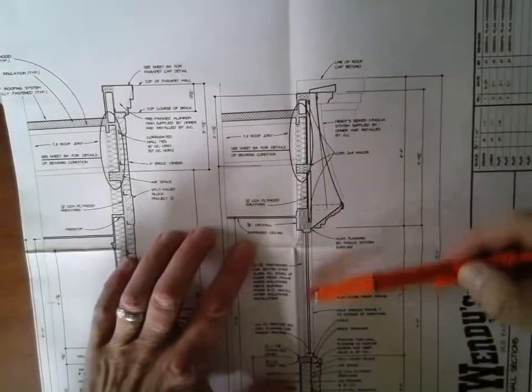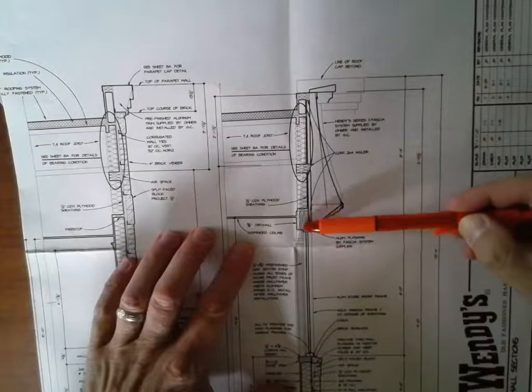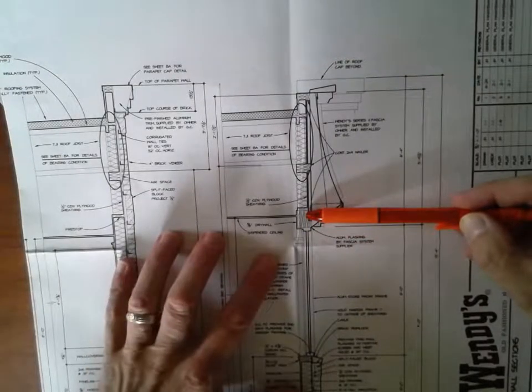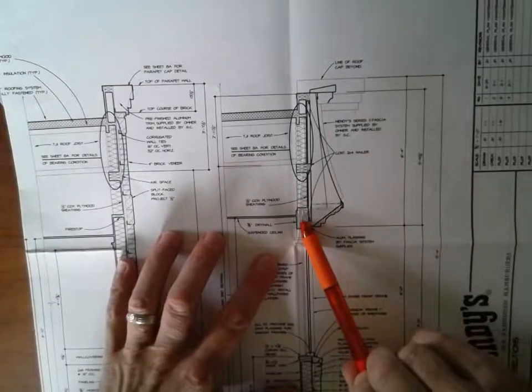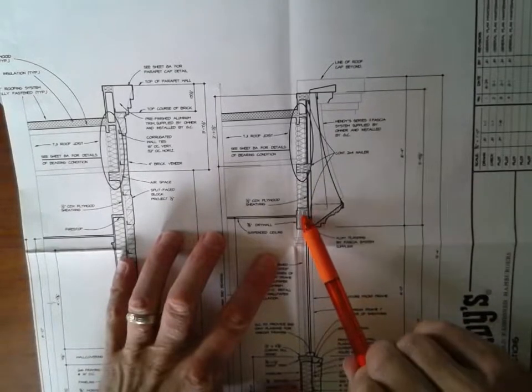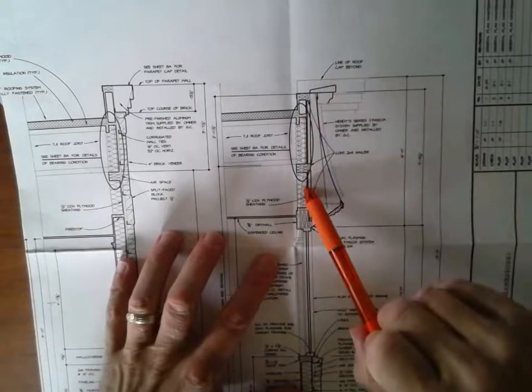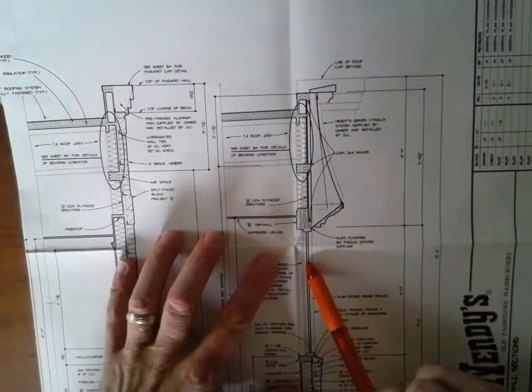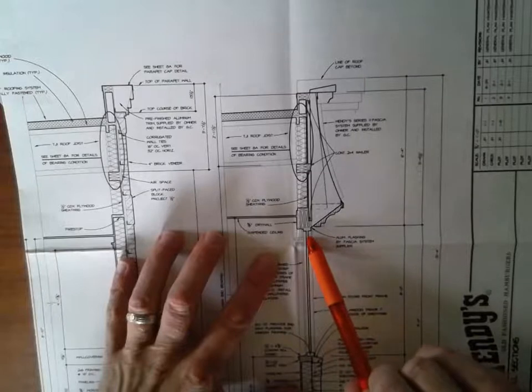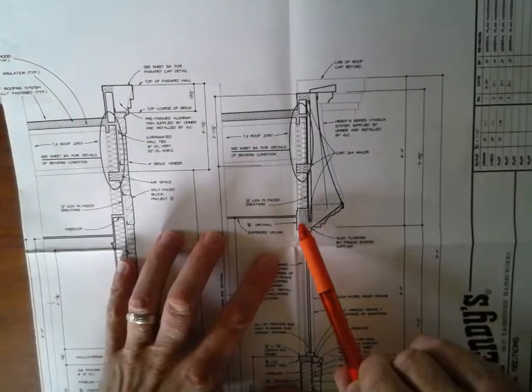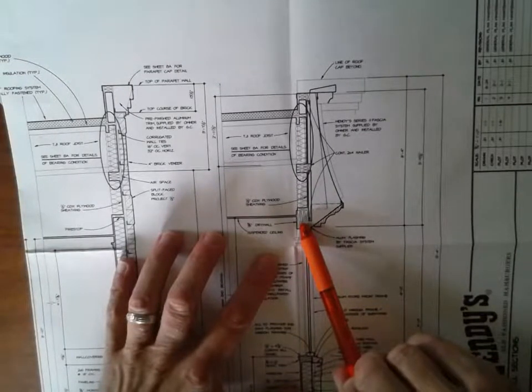Notice above the window you've got something referred to as a header. This header is important because that supports the wall and the roof over top of a window. There's no weight-bearing capacity for a window, therefore it needs a stronger supporting beam, which is referred to as a header, that is always installed over doors and windows.